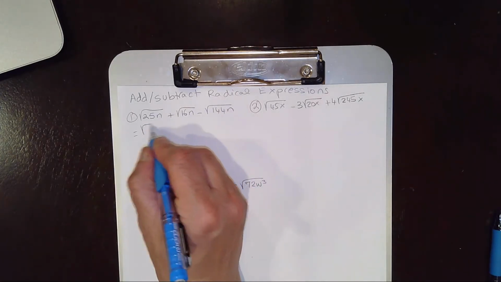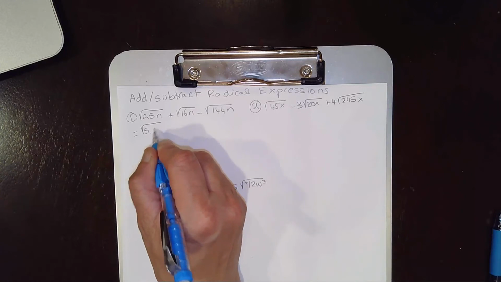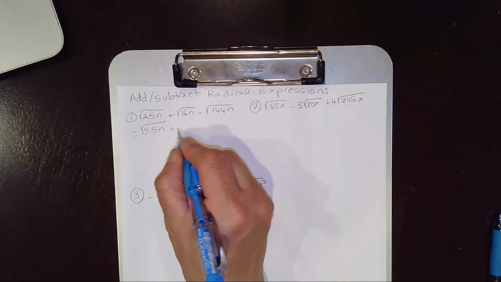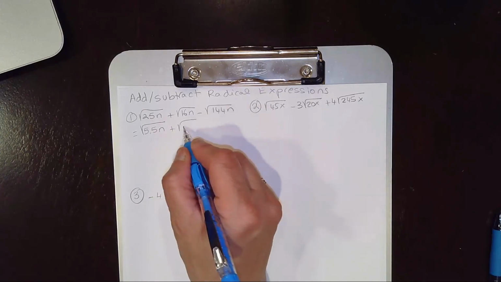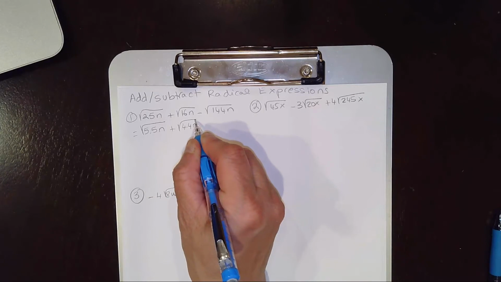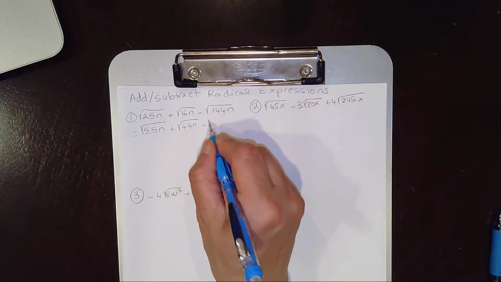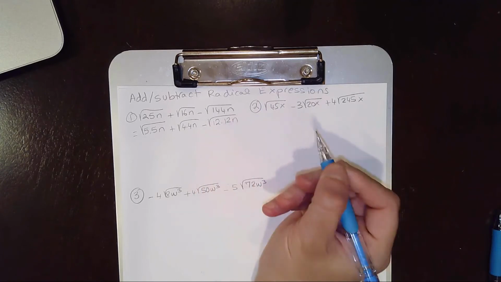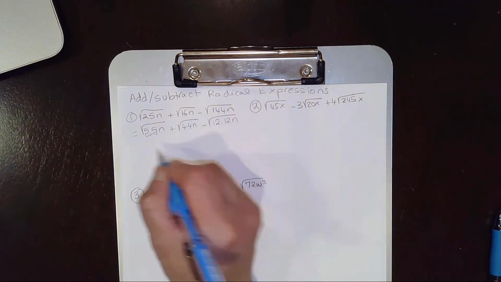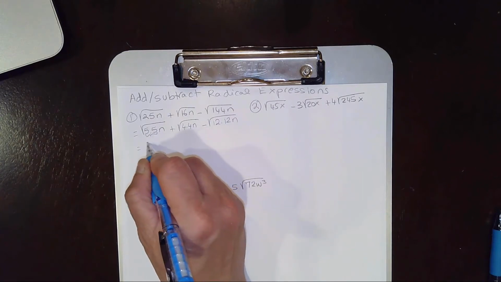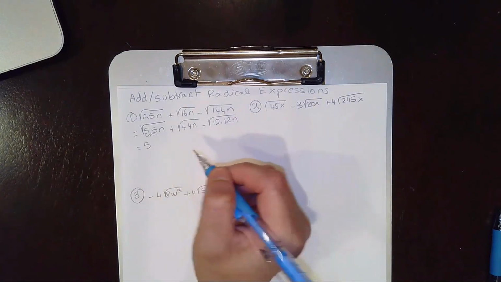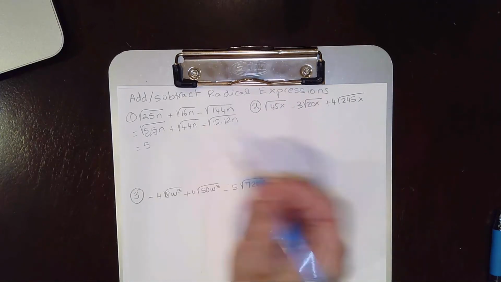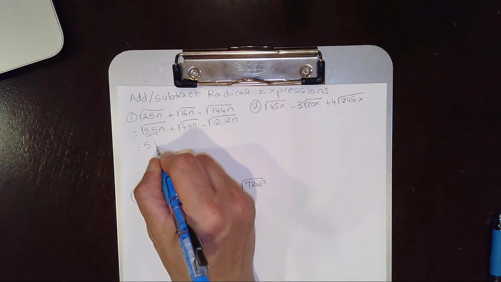You have 25n, that's the same as 5 times 5n, plus the square root of 16 is 4 times 4n, minus the square root of 144 is 12 times 12n. So this comes out as 5. The square root of 5 times 5 is the same as the square root of 5 squared, so that comes out completely. What's left inside the radical is n.